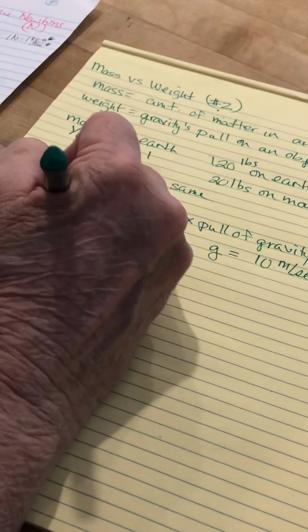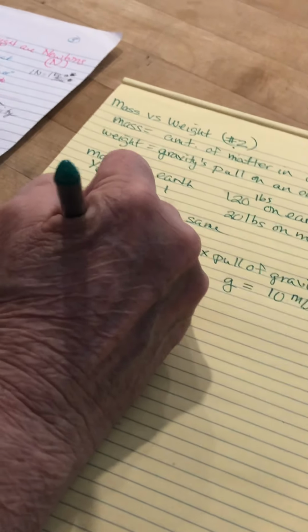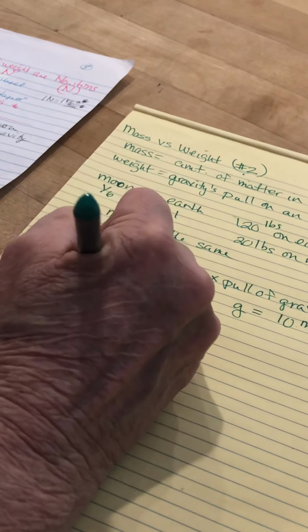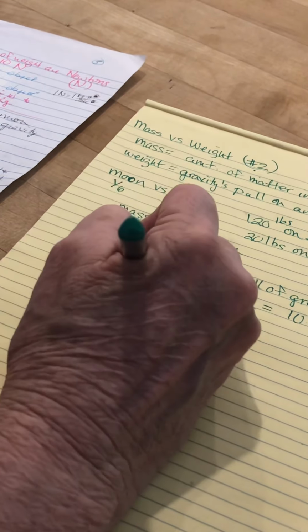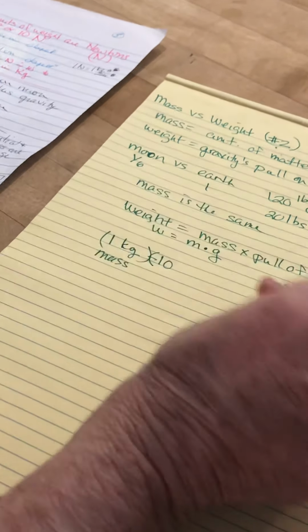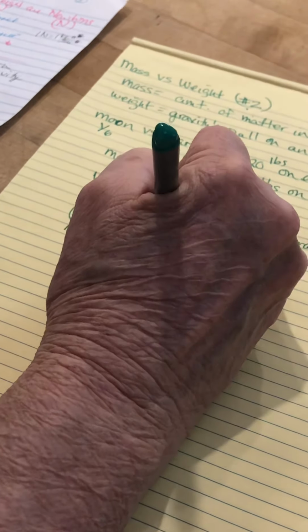So if we have 1 kilogram of mass, we are going to multiply that by 10 meters per second squared.